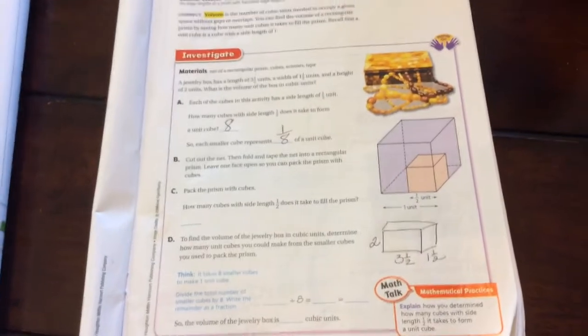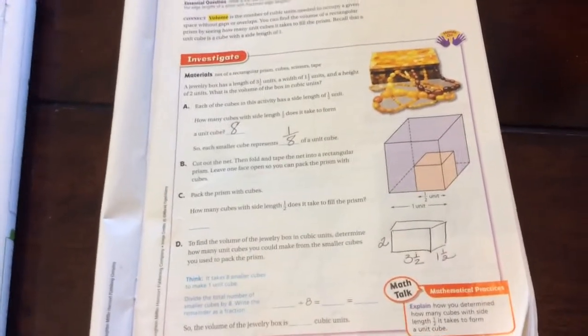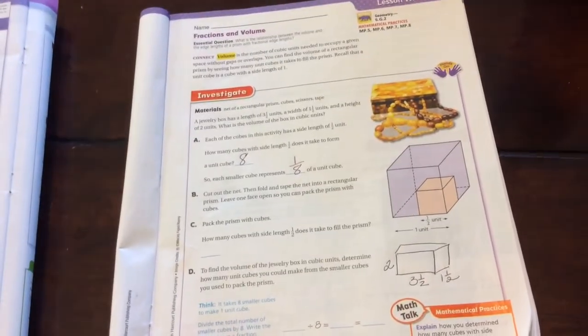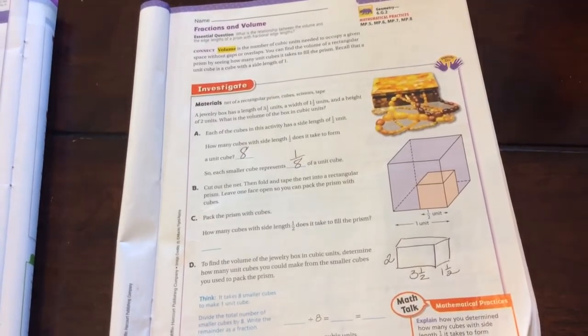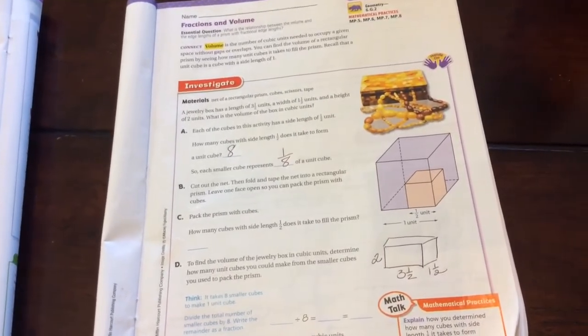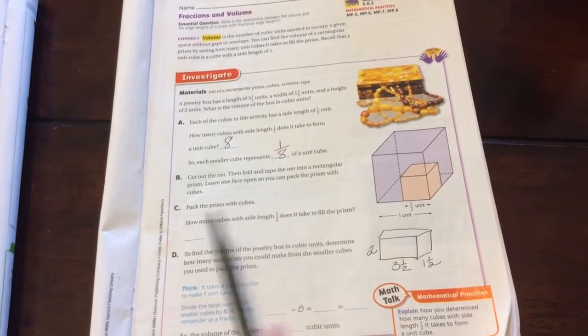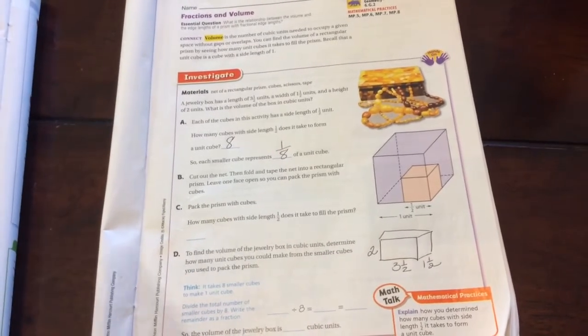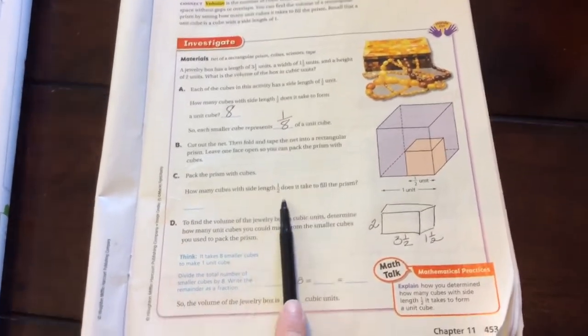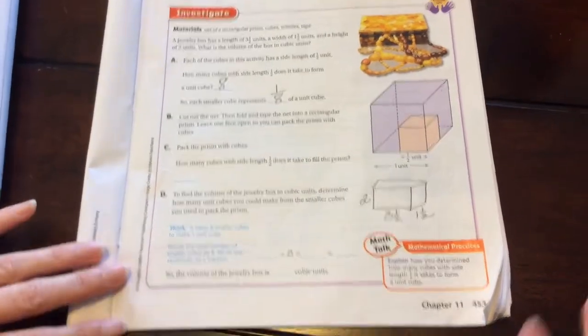Part B, cut out the net and then fold and tape the net into a rectangular prism. Leave one face open so you can pack the prism with cubes. And then it says pack the prism with cubes. How many cubes with a side length of half does it take to fill the prism? So what I'm going to do is I'm just going to draw that out.